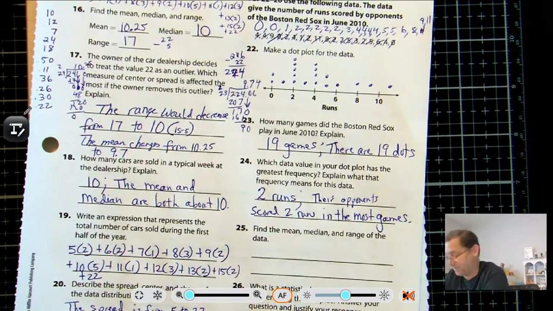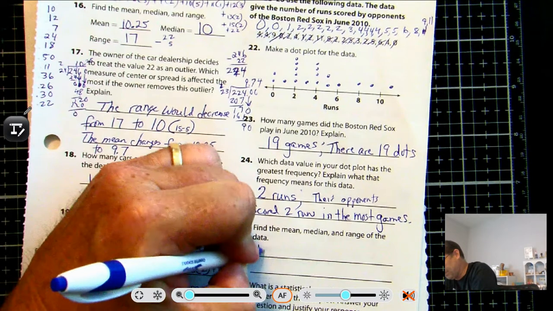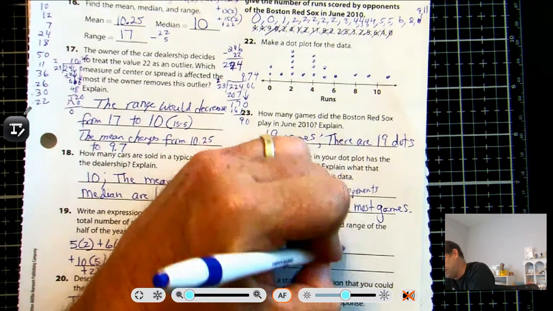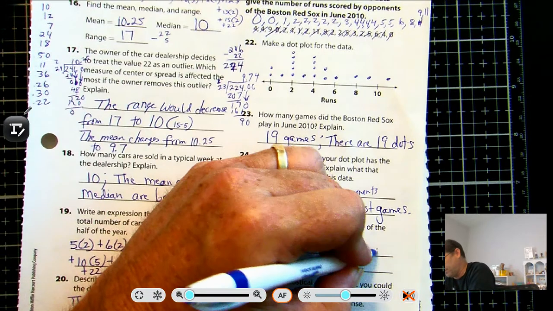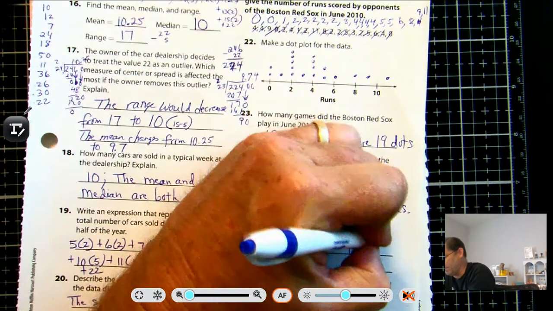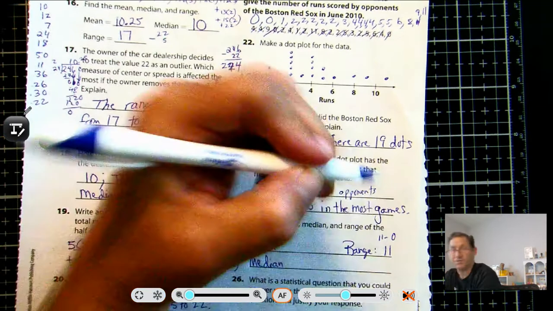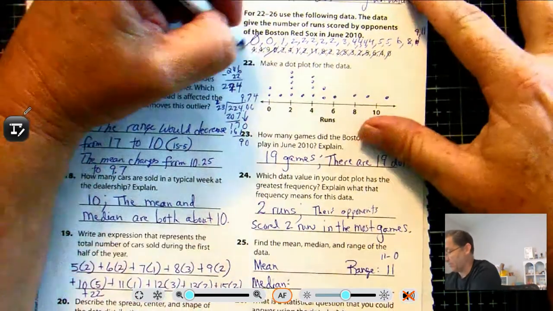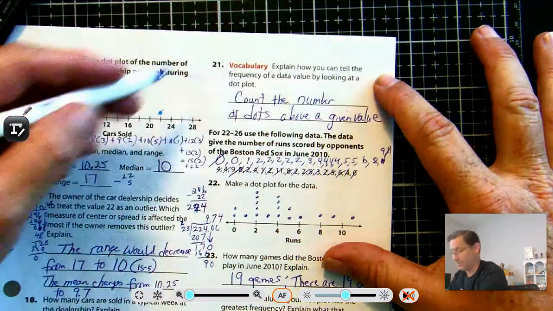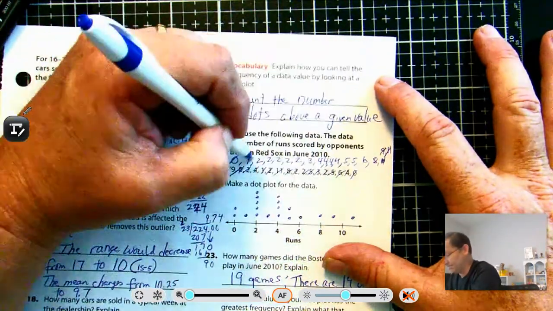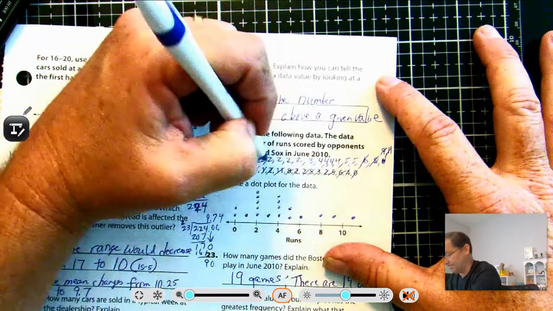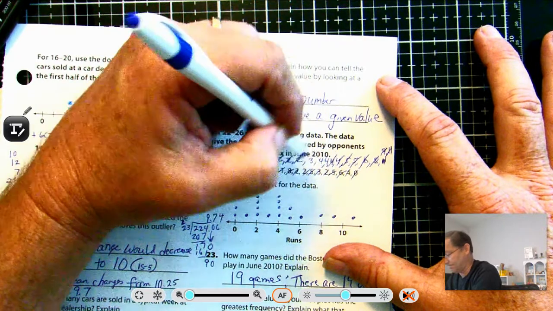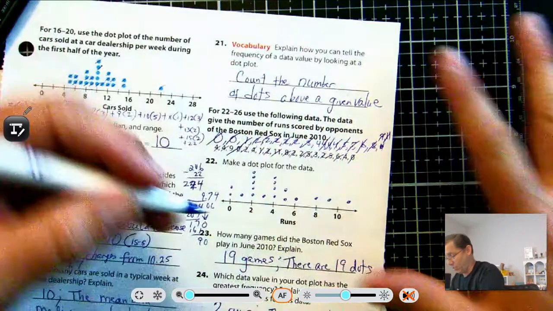Find the mean, median, and range of the data. Okay, the range is 11 minus 0. So there's a range of 11. The median, cross off from the ends until we find the middle value. Four.